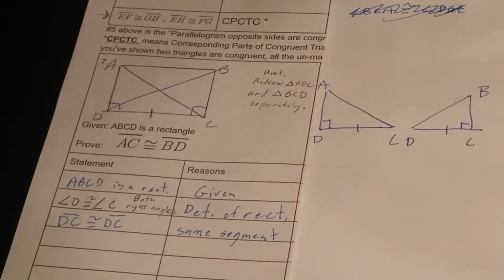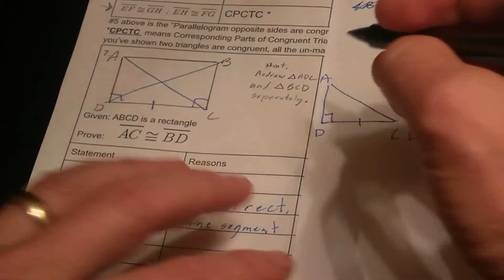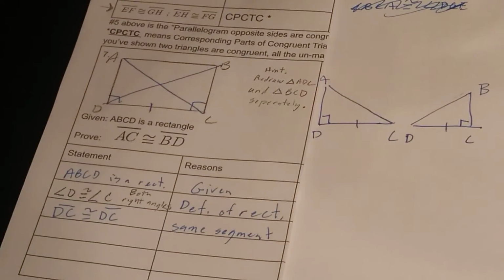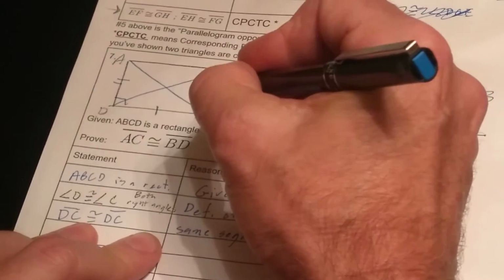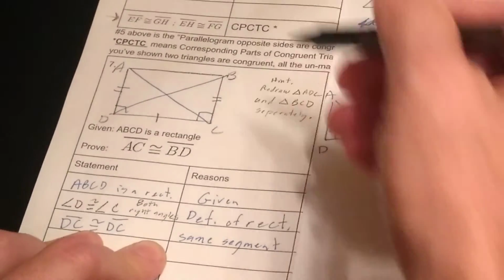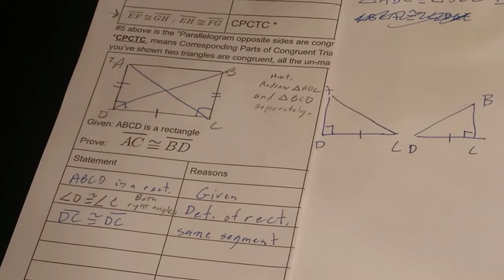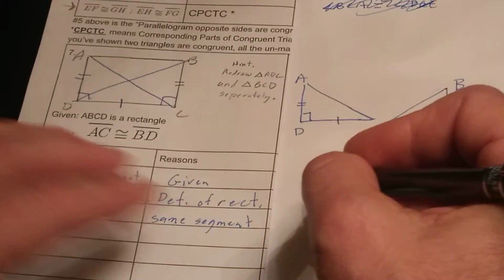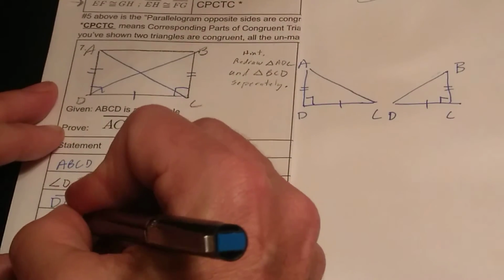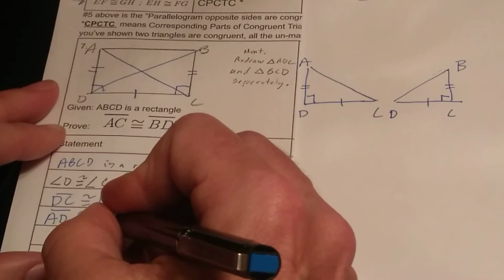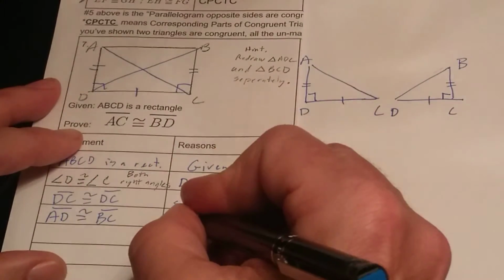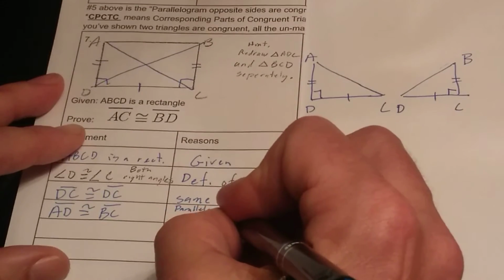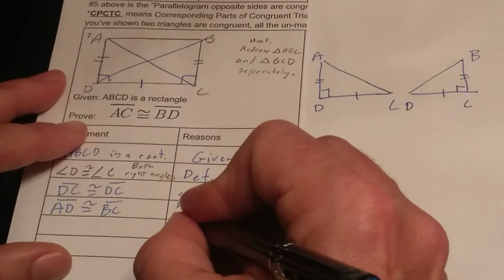Okay, I need one more thing. I need another angle or another side. I don't know anything about those angles. I don't know anything about this side. In fact, that's what I'm trying to prove congruent. What I do know is this is congruent to this because we just did a proof earlier in the day that parallelograms have opposite sides congruent. So I'm going to mark it here too. So I'm going to say AD is congruent to BC because parallelograms have opposite sides congruent.